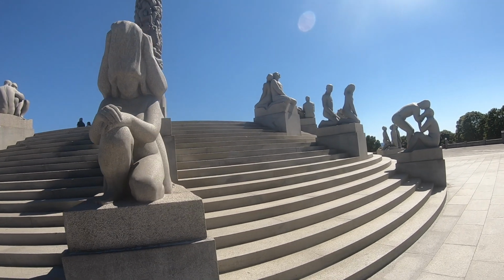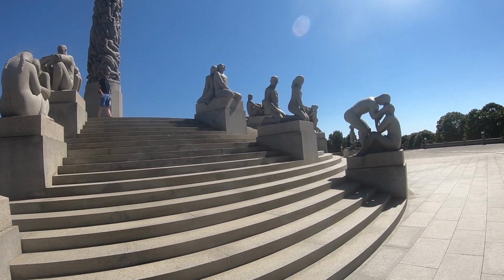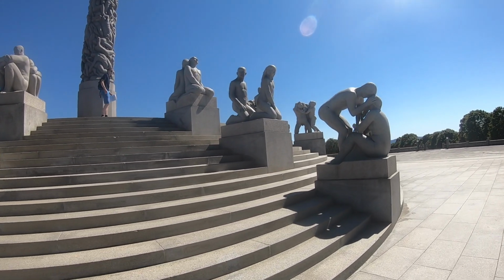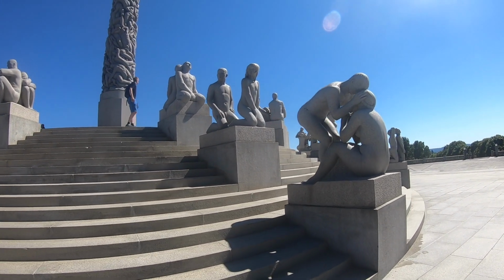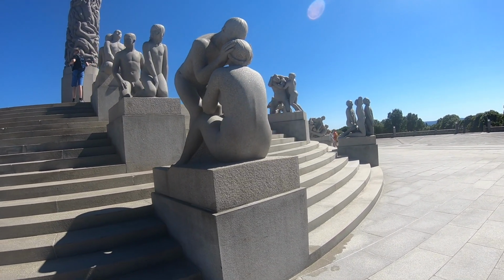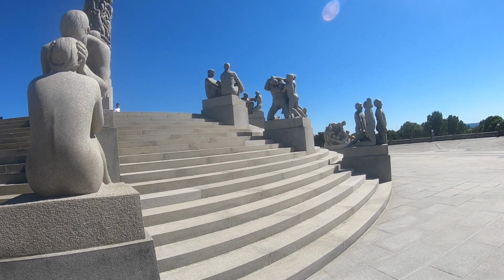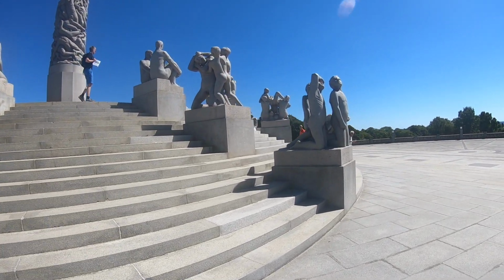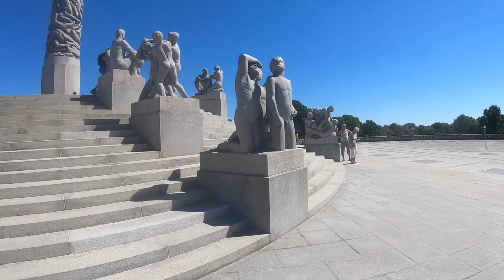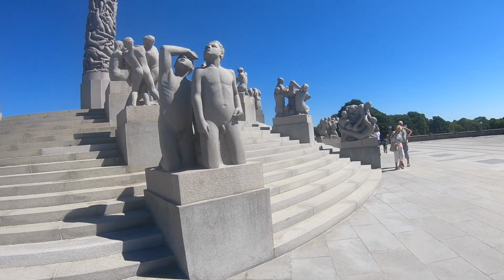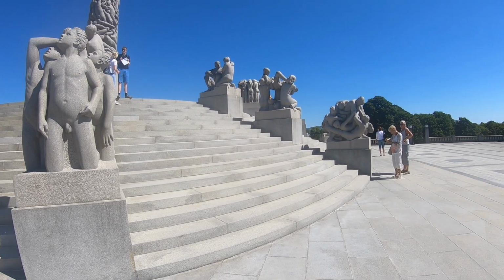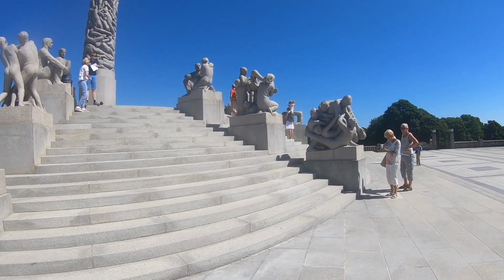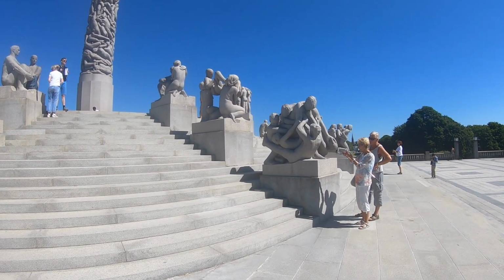Males, females, old, young, children, elders. And all of these sort of sculpture groups are arranged in a circle around the huge monolith, which is in the center.